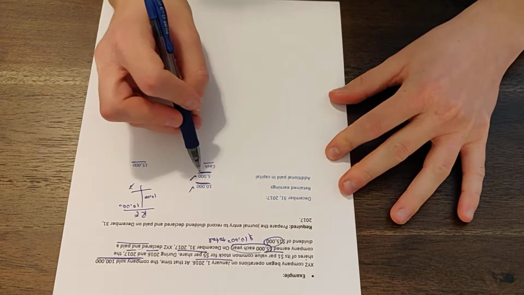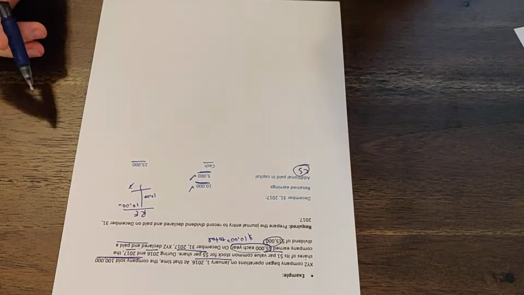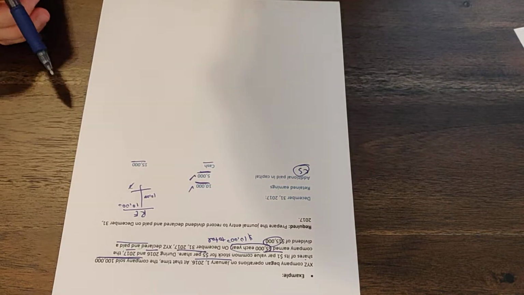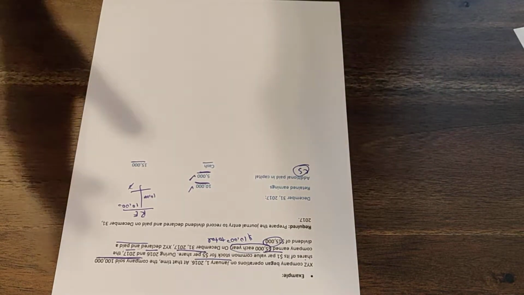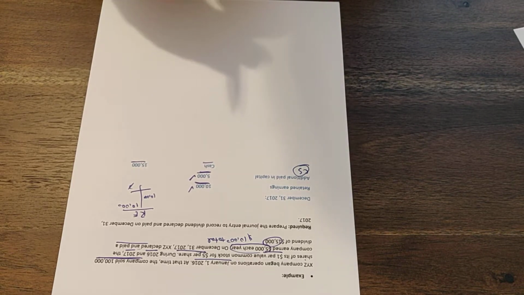Technically, if we use up all of our additional paid-in capital, we can actually debit common stock as well. That's very unusual. That's why I didn't really cover that in this example. But yeah, if you could do a problem like this, then that's pretty much what you would need to know for this class. It's a relatively straightforward topic.